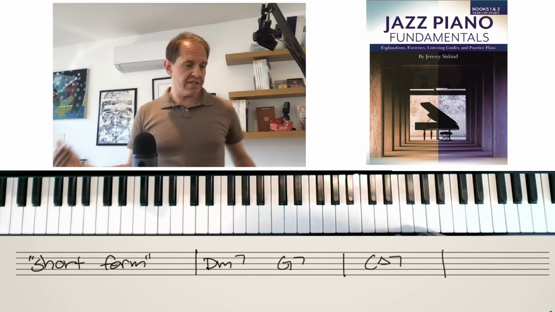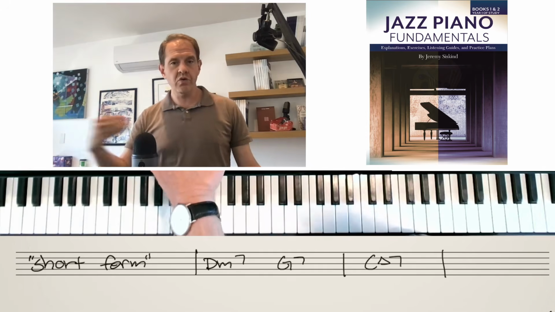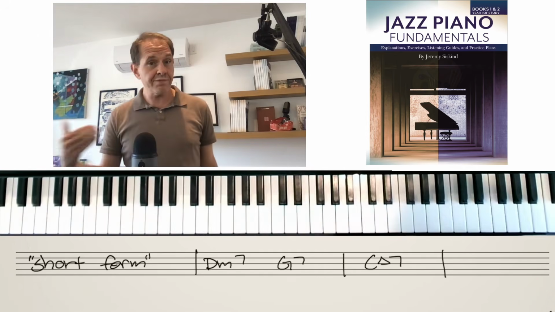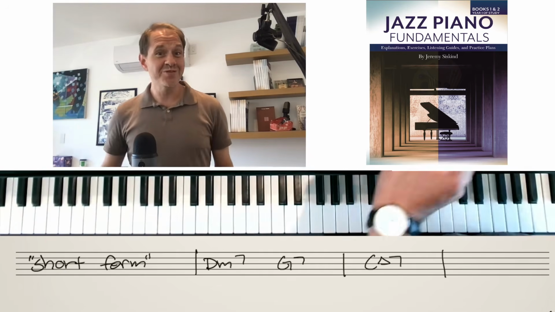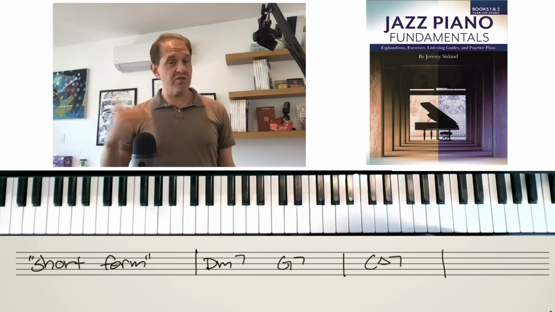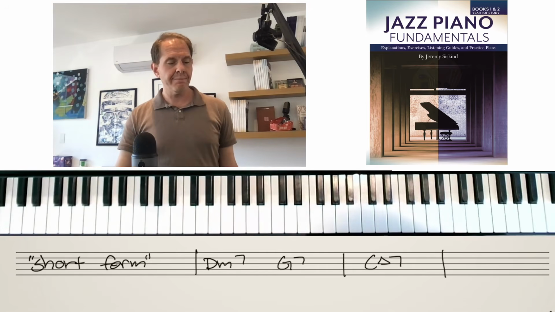And these, like I said, refer to the harmonic rhythm. How frequently, how quickly or slowly are the chords changing? In a short form 2-5-1, it's just going to be 2 beats each for the 2 and the 5 chord, and then potentially 4 beats for the 1 chord.